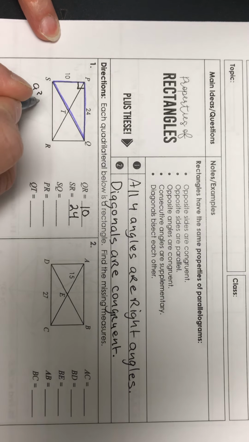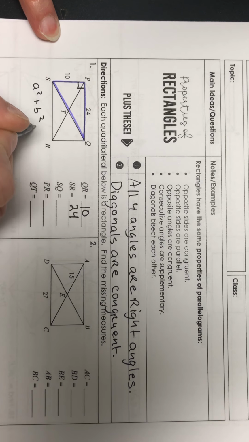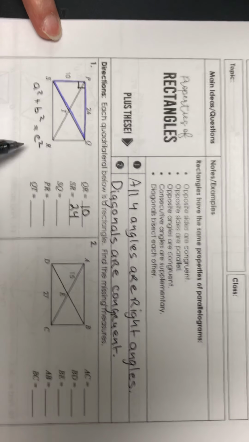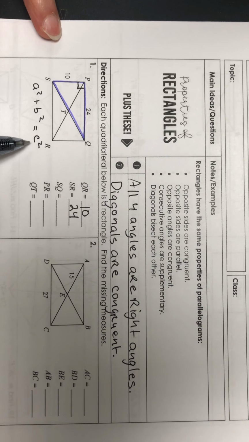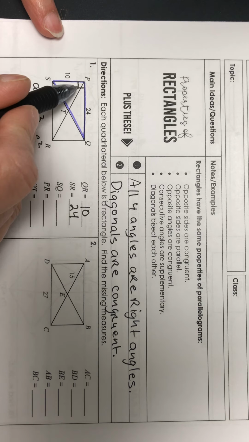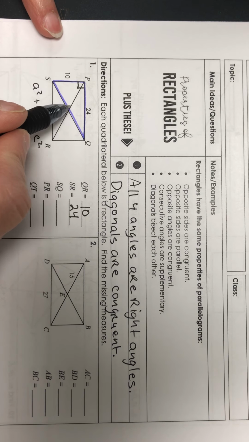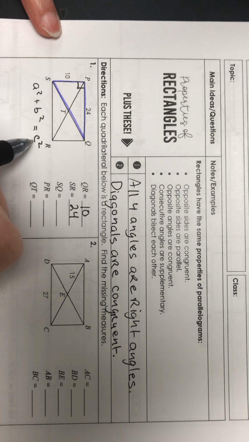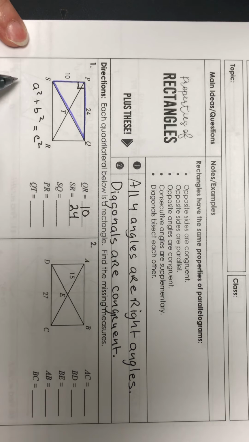That's a squared plus b squared equals c squared. The c is your hypotenuse. Hypotenuse is the longest side. It's always opposite your right angle. Okay? It's the one that's on one side by itself. Longest side, it's by itself. Hopefully that makes sense. The a and the b are the legs.